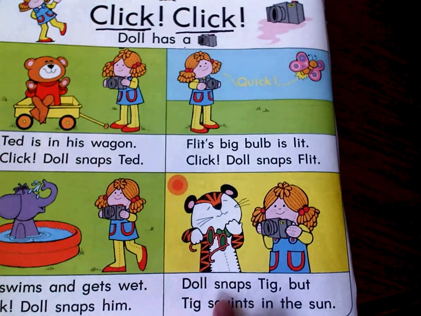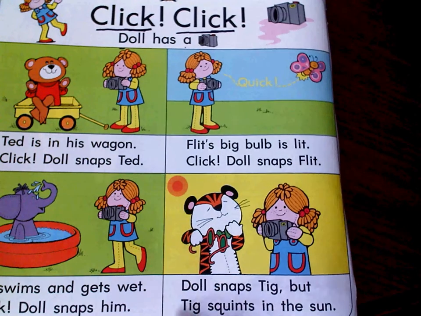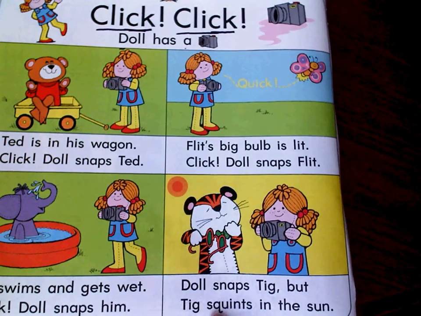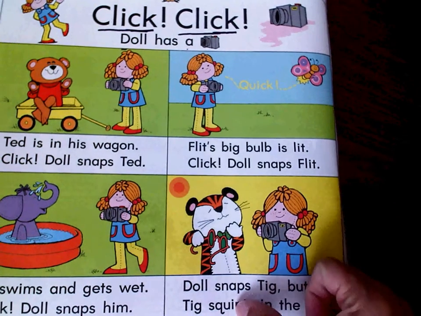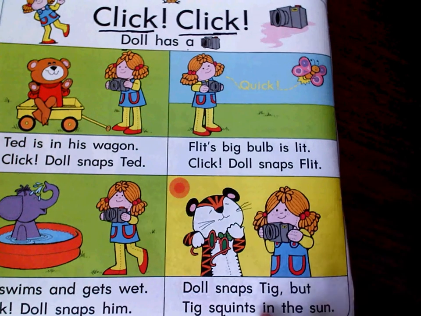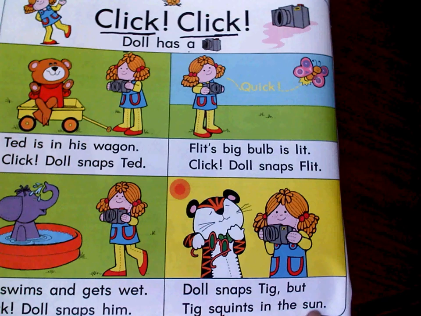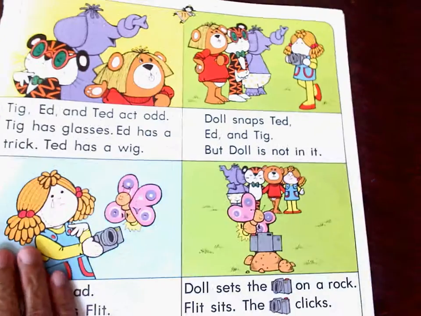Doll snaps Tig, but Tig, oh, this is a hard word, boys and girls. Let's look. Squints in the sun. To squint is to close your eyes up tight against a bright light. We're going to turn the page.